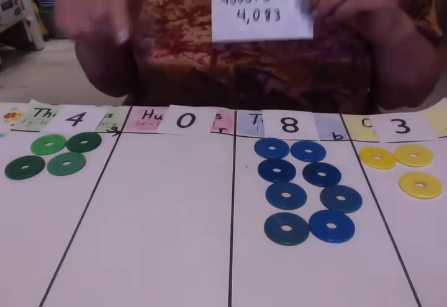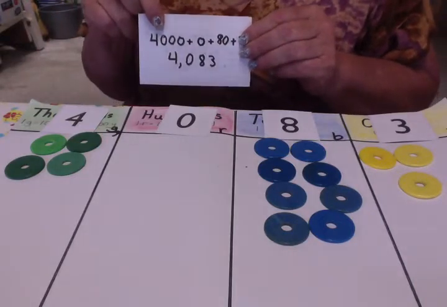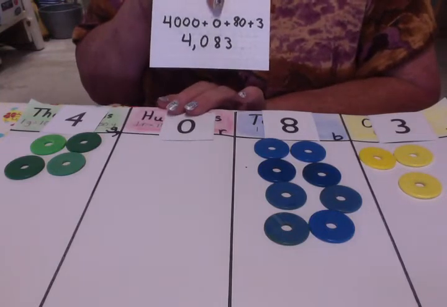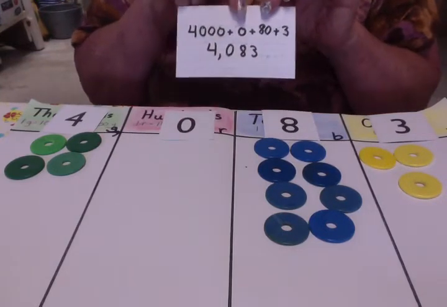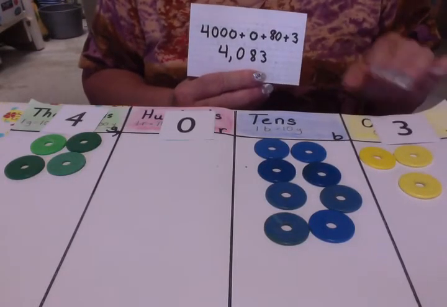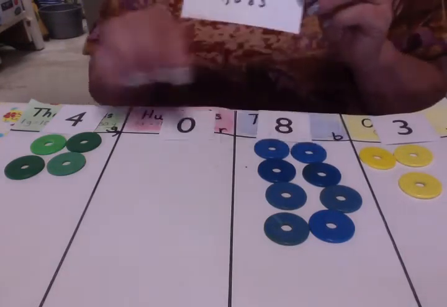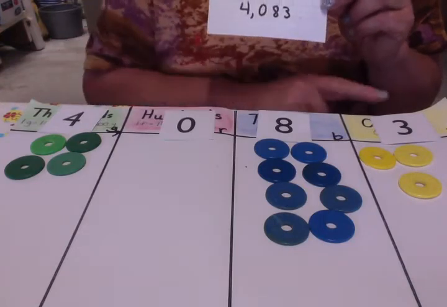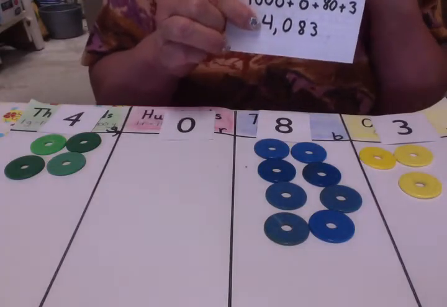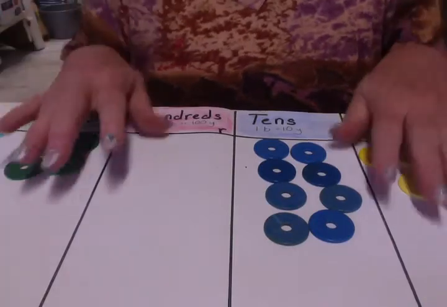It just gives me another way to look at it, so that I have 4 thousands plus no hundreds plus 8 tens plus 3 ones. So it's read 4,083. 4,083. Okay? All right. Let's do another one. So we're going to clear our board.